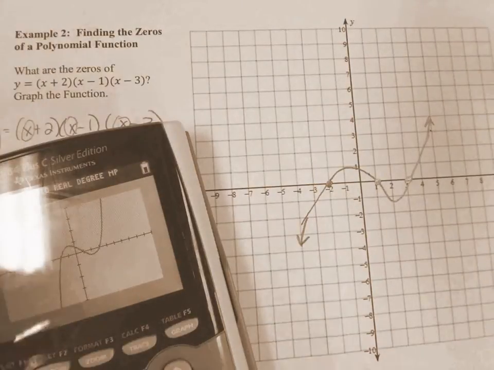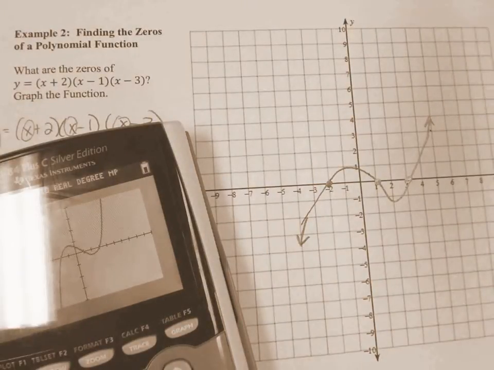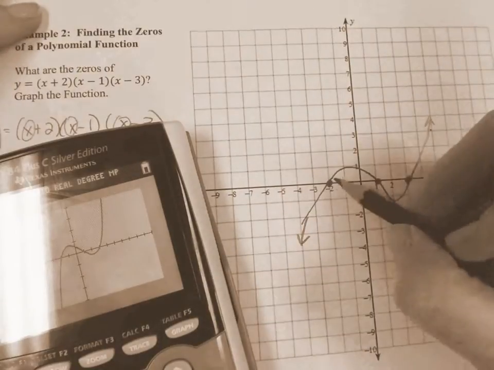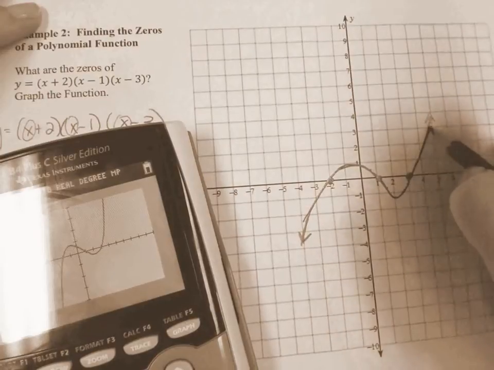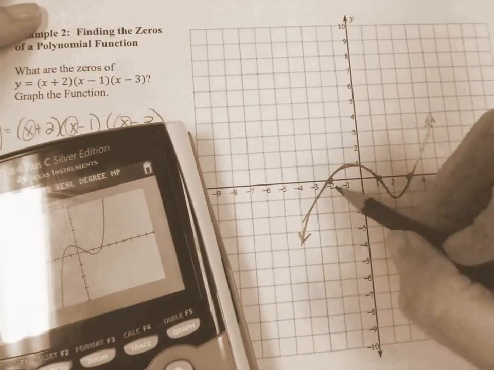So it's a sketch, so it doesn't have to be exact, but we get something like this, where you see the end behavior down on left, up on right, and going through the zeros.